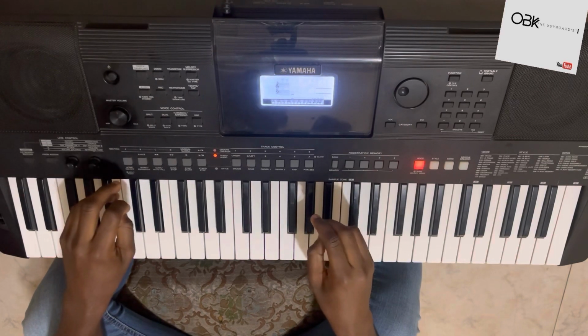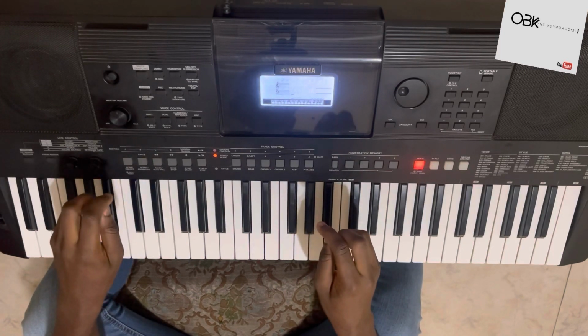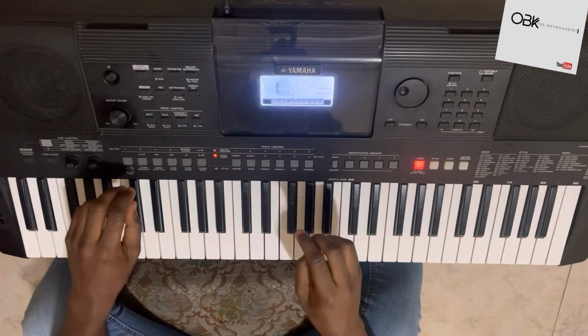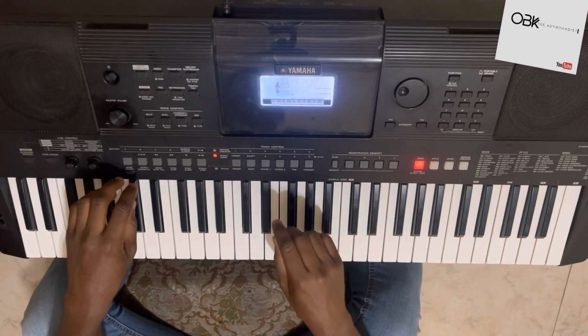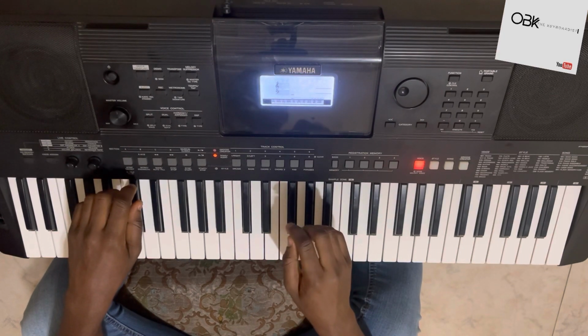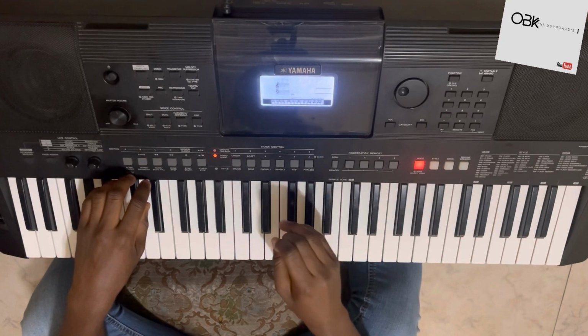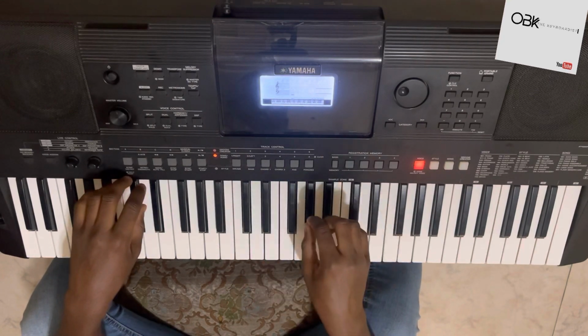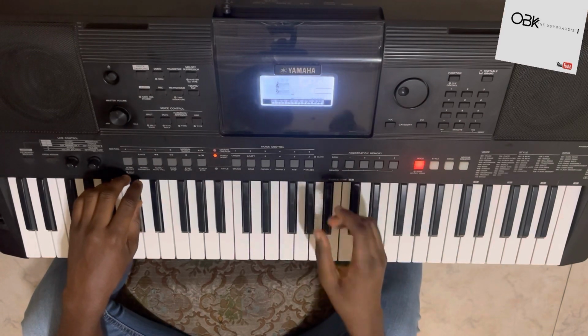I think in one of my previous videos, I spoke about the diminished scale and how to get the diminished chord from the scale. And I mentioned that every chord comes from a scale. So if you want to play a major chord, it means you have to first get your major scale or major triad and then generate your chord from the scale.